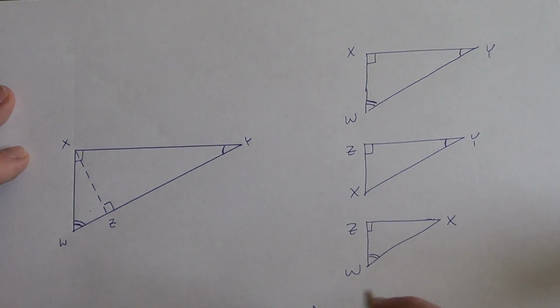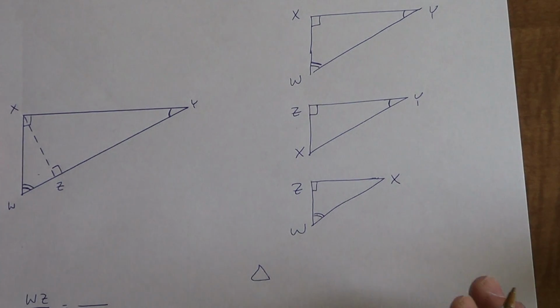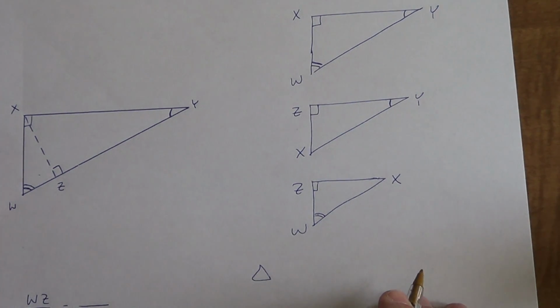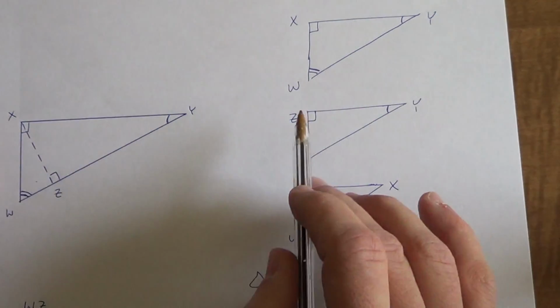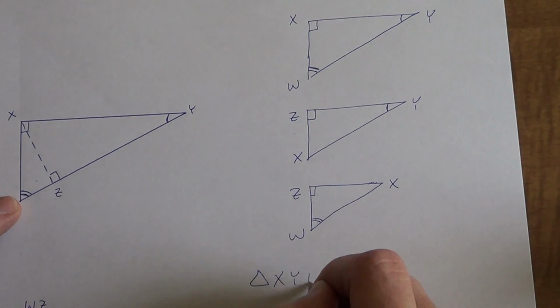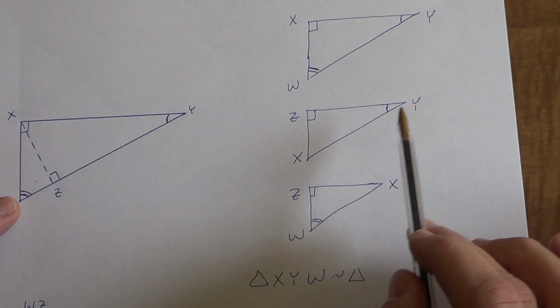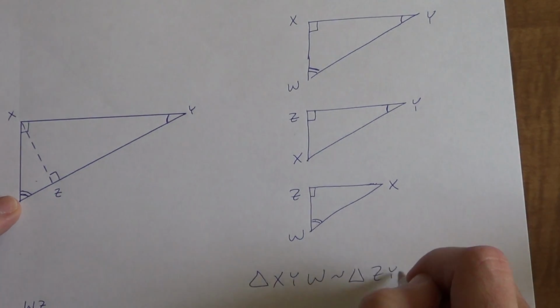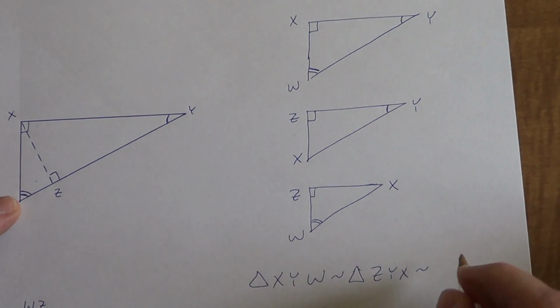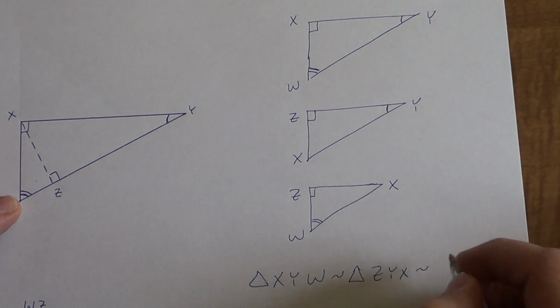You should have already done this. But there's a bunch of different ways you can do it as long as you stay consistent. So I'm going to go X, Y, W. X, Y, W is similar to, staying consistent, Z, Y, X. Staying consistent, Z, X, W.